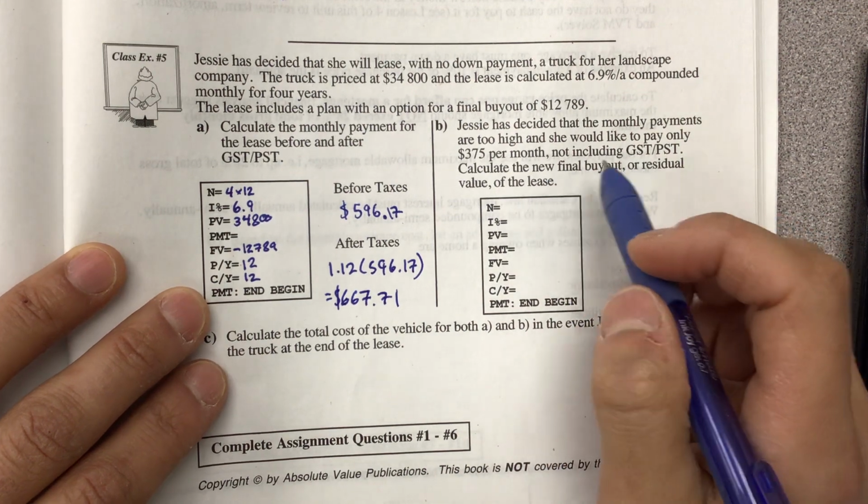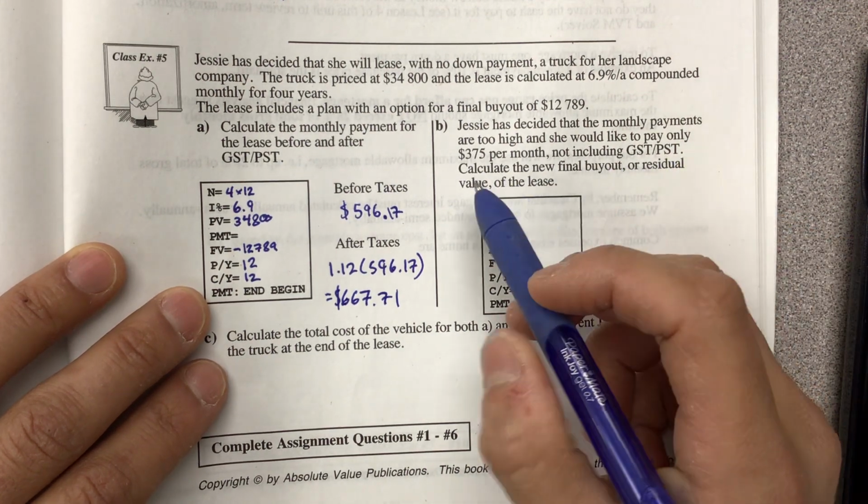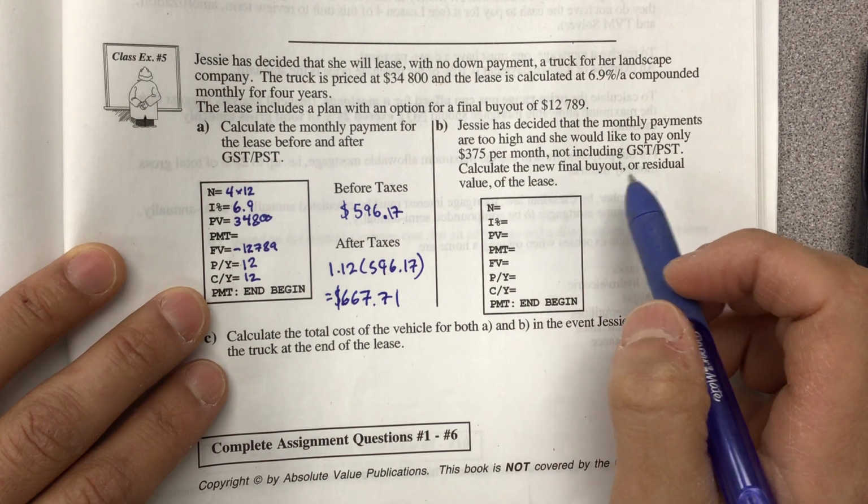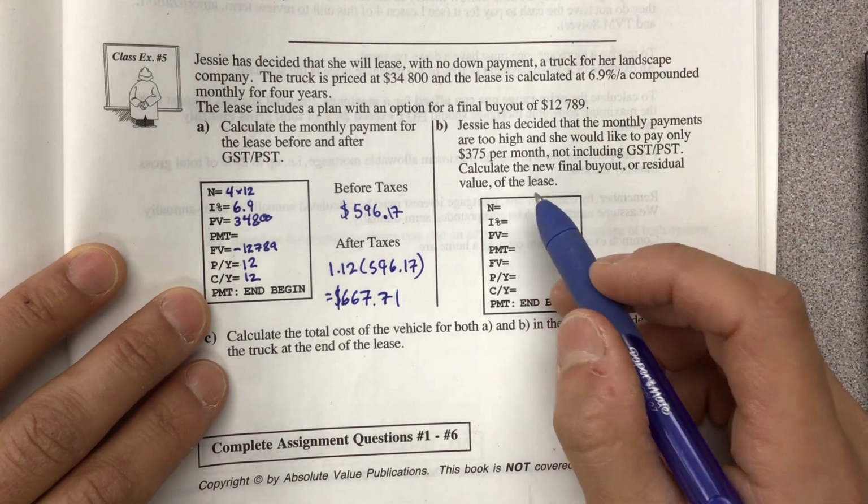Now B, Jessie has decided that the monthly payments are too high and would like to pay only $375 per month, not including GST and PST. So calculate the new final buyout, or the residual value, of the lease.